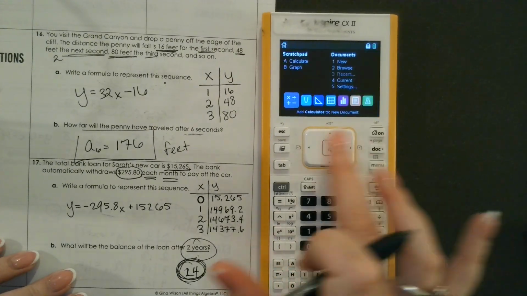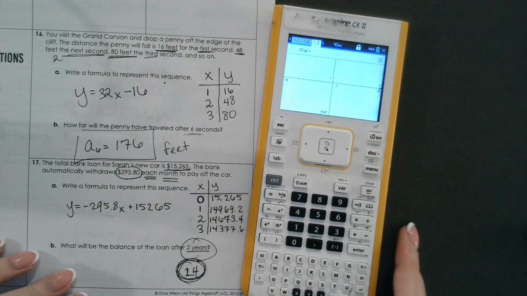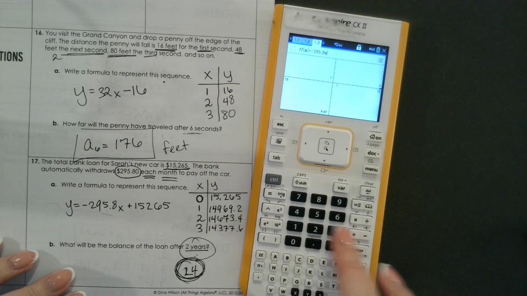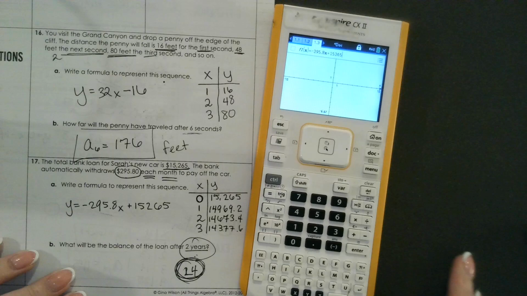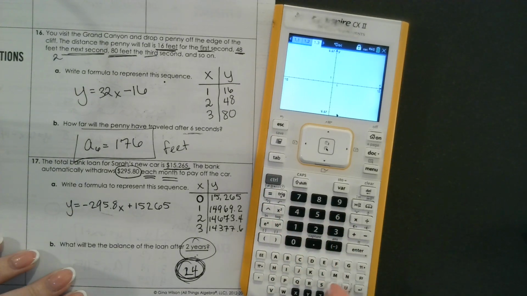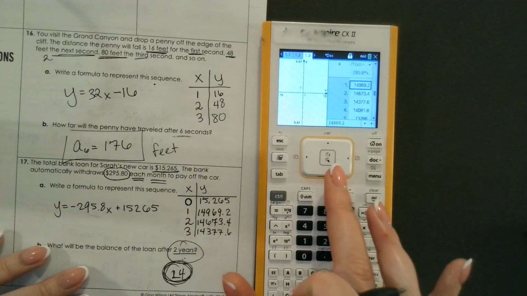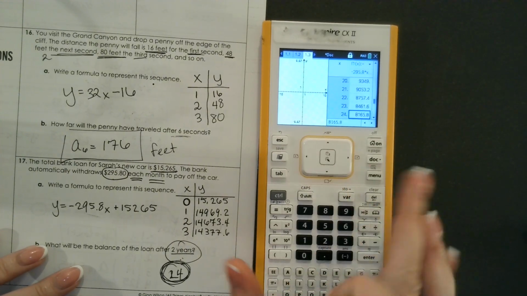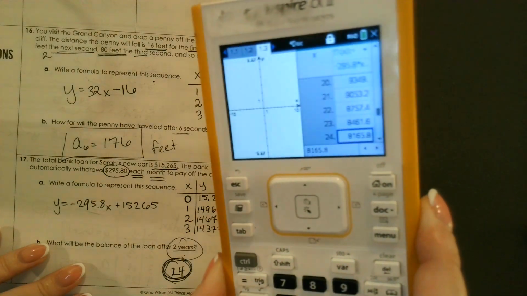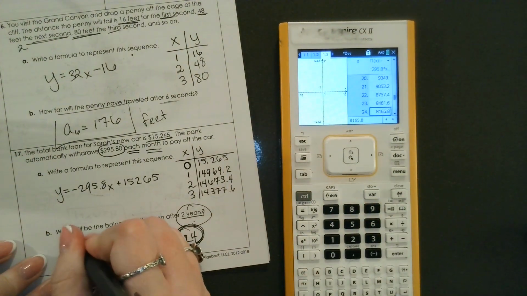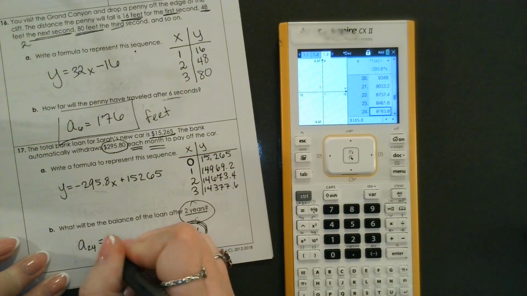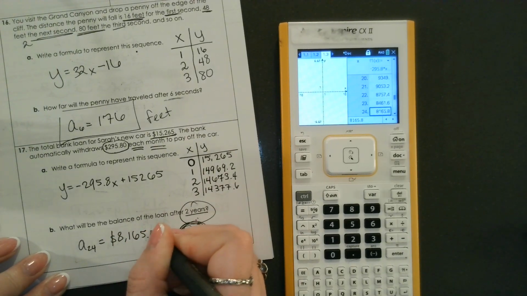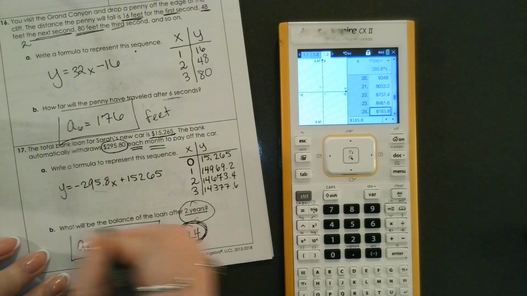So now I need to get my table. To do that, I go to Graphs, type in my equation, get my table. It's okay if you don't see it. And I need to find out how much is left on that loan after 2 years, which is the same as 24 months. Well, after 24 months, there will be A24. There will be $8,165.80 remaining to be paid on that loan.